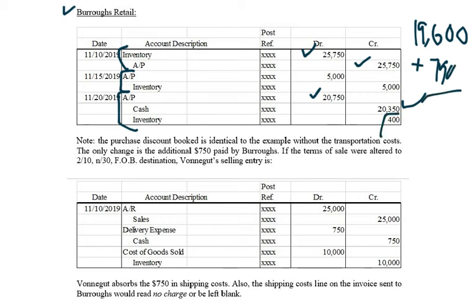And of course, the amount of the purchase discount is the same as the original example, $400. And that's going to be the reality here because we're not taking discounts on the shipping costs. It doesn't change our discounts. Our discounts remain the same as the original example. We just have this extra cost for the shipping hanging out in there. That's it.